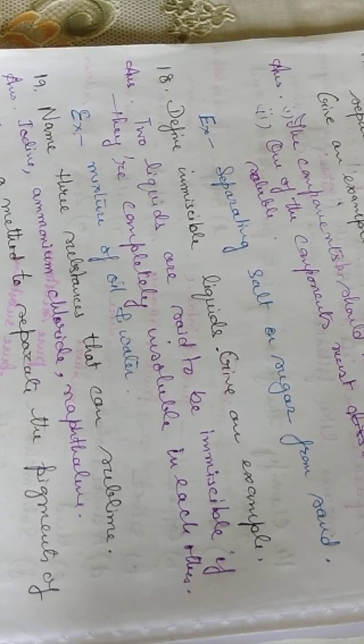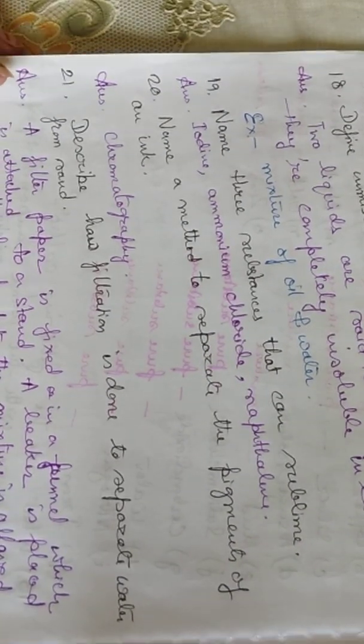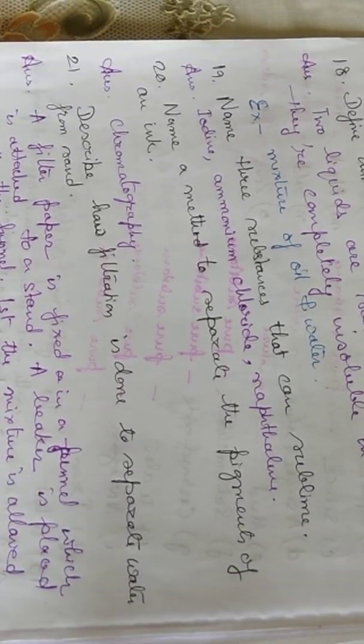Now define immiscible liquids. Give an example. Two liquids are said to be immiscible if they are completely insoluble in each other, for example, a mixture of oil and water. Now name three substances that can sublime, like iodine, ammonium chloride and naphthalene. Then name a method to separate the pigments of an ink: chromatography.